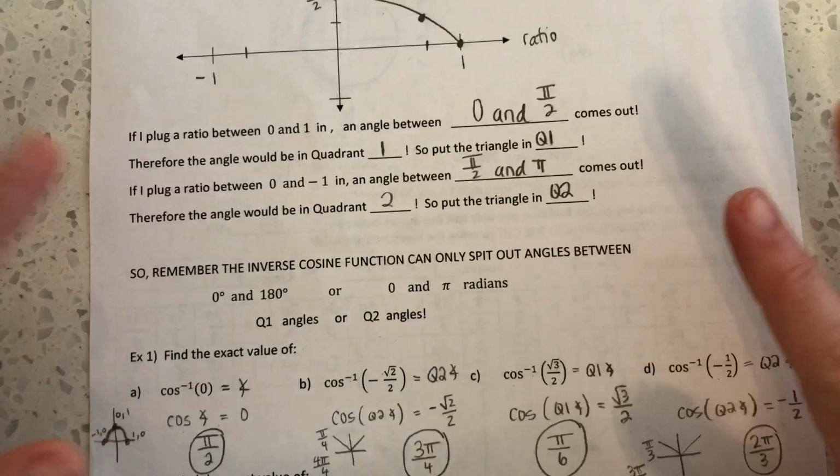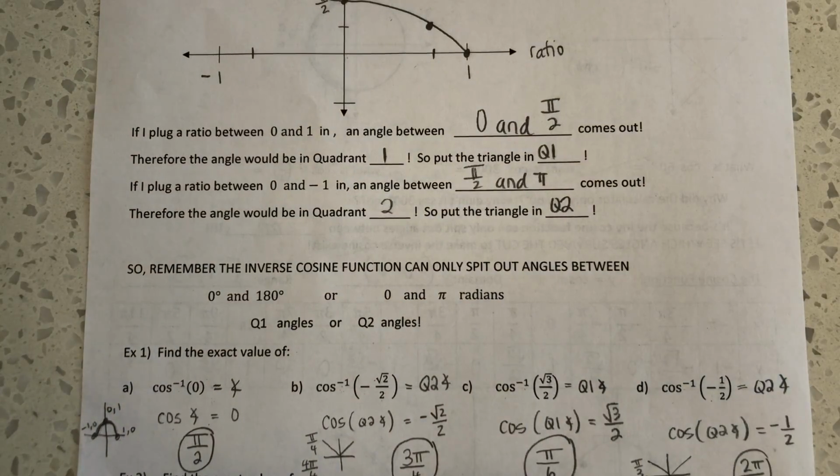All right, so that's how the inverse cosine works. Next, I'll do the inverse tangent, all right?